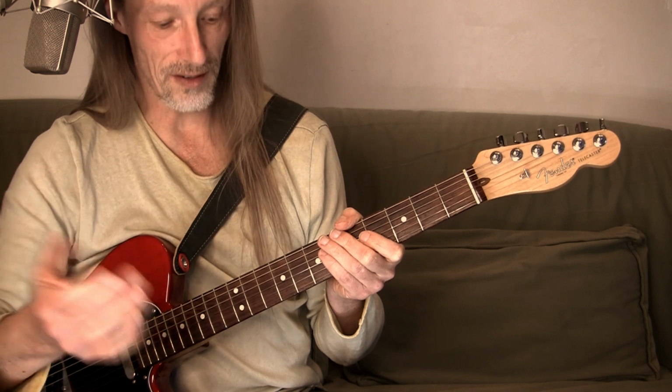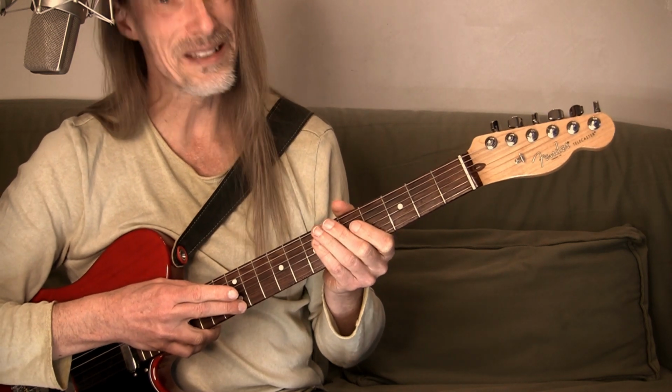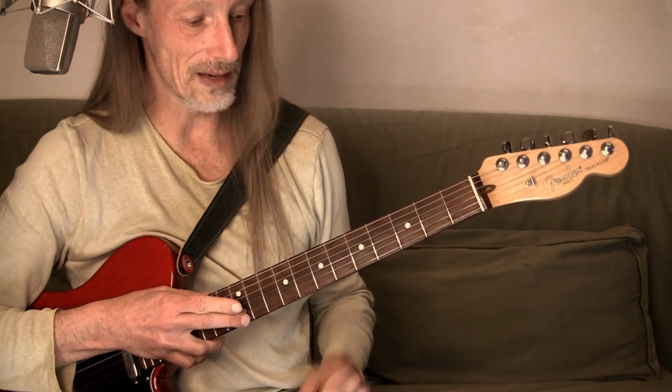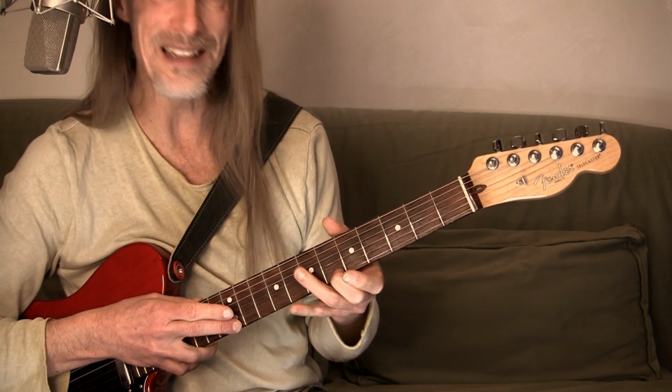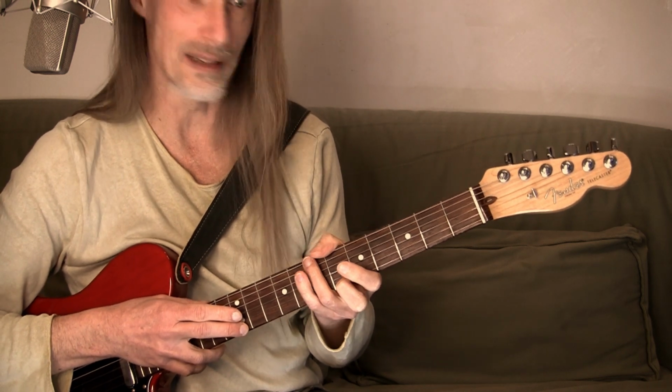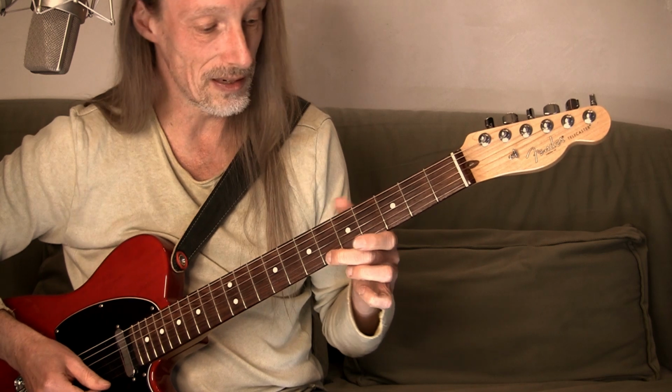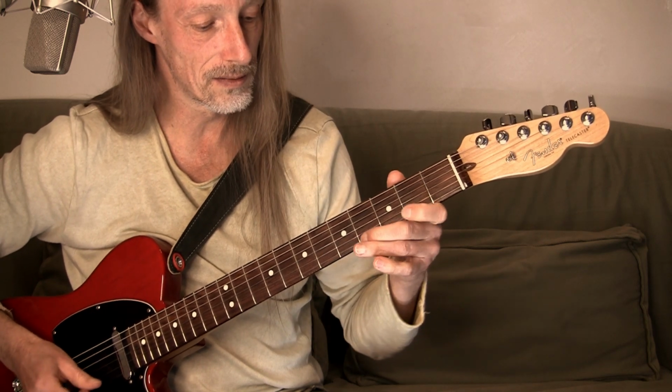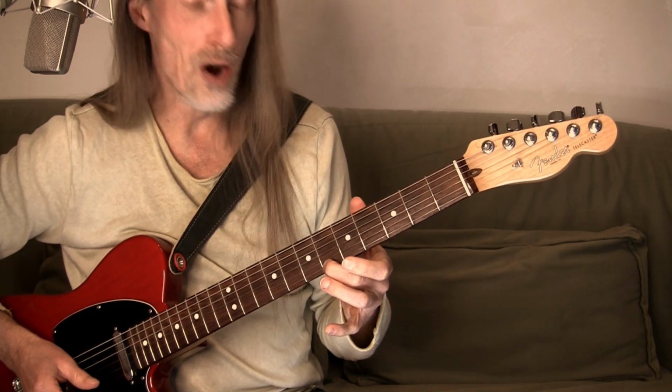Let me show you on the guitar. The 12th fret is the octave of the open string and the 6th fret is exactly the half of that string. So this is the tritone, because it's 3 whole tone steps.